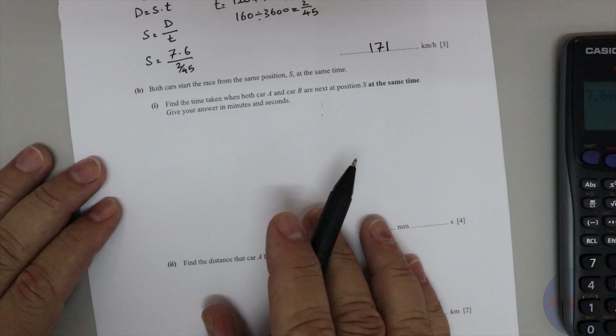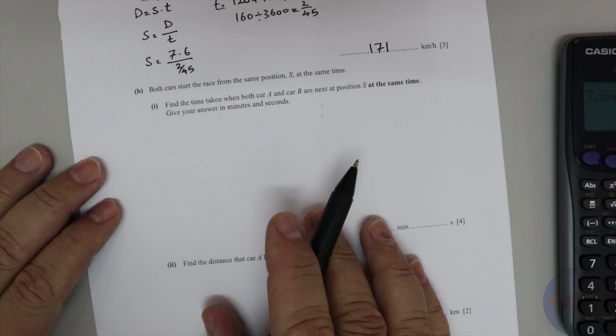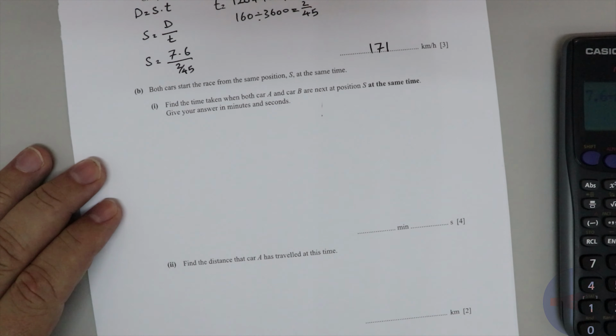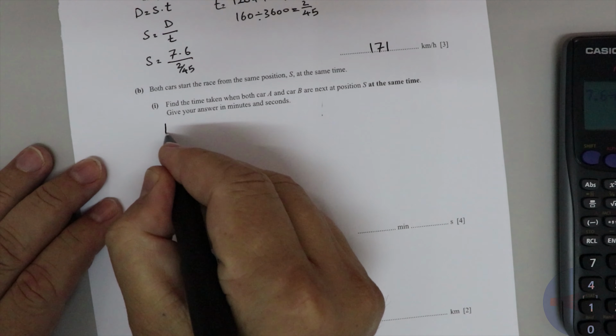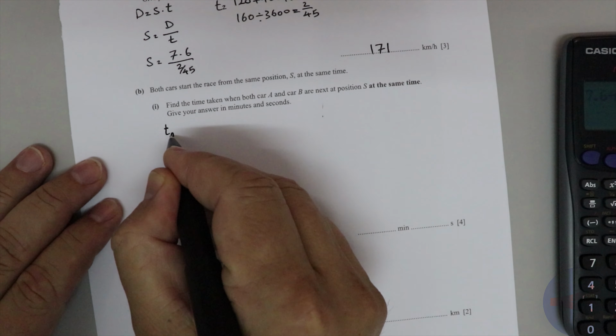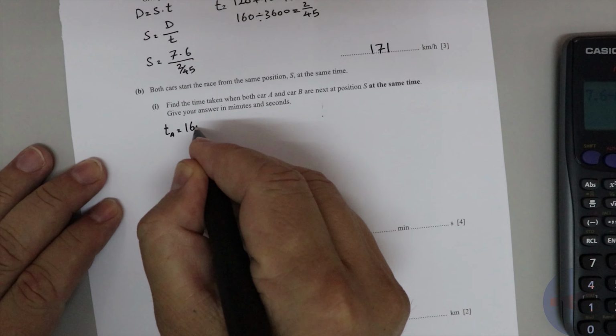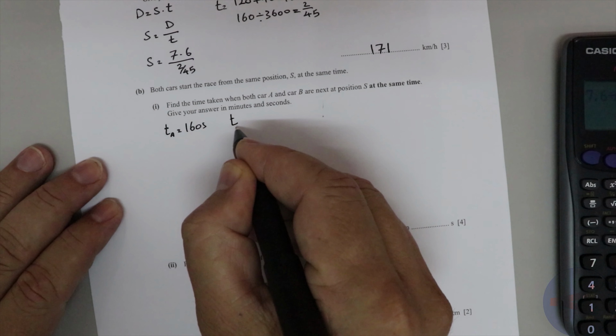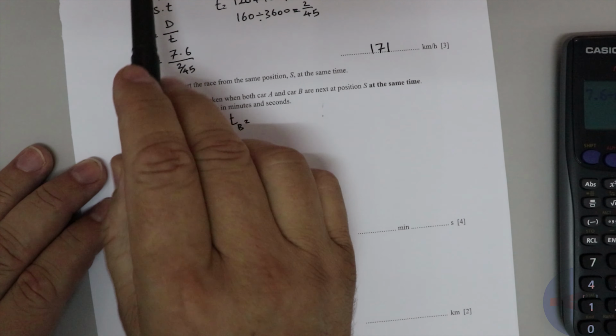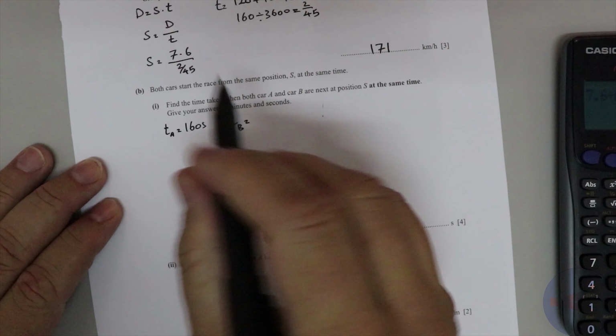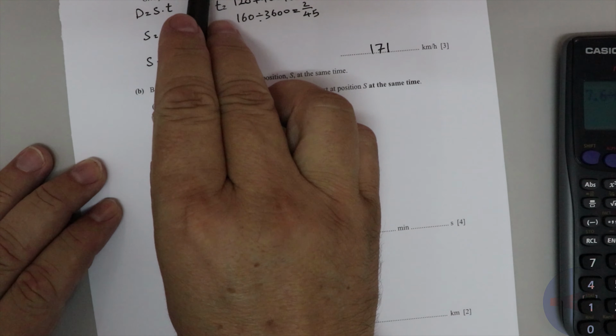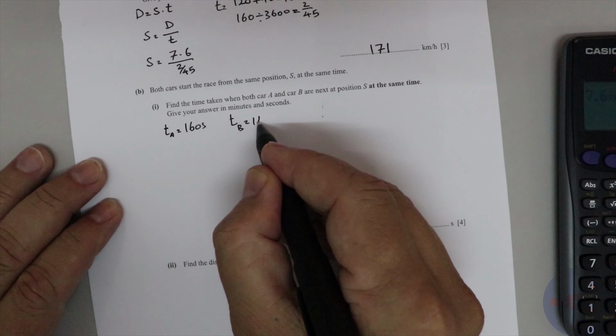Now you see, the time for car A is 160 seconds. For car B it is 2 minutes, that means 120 plus 25, which is 145.